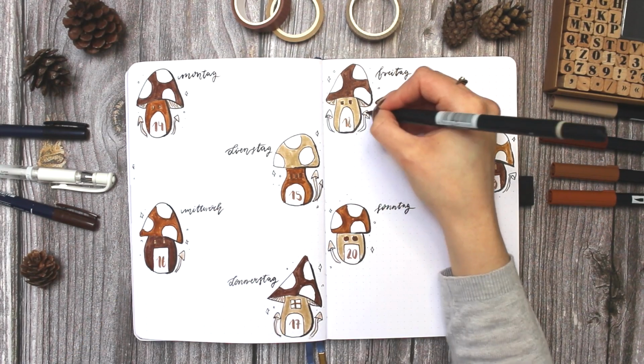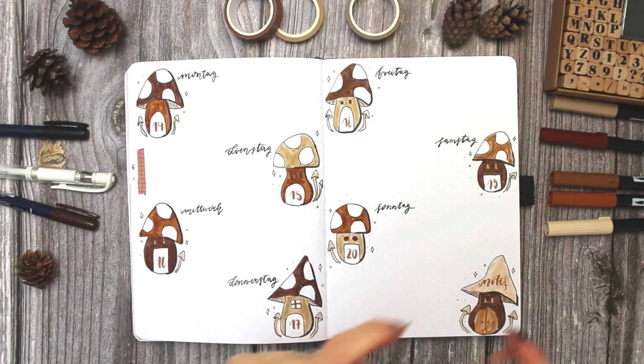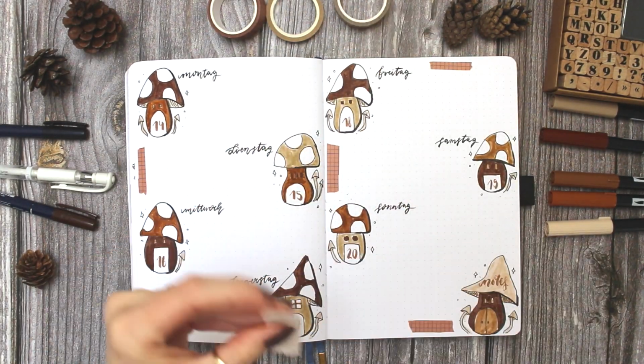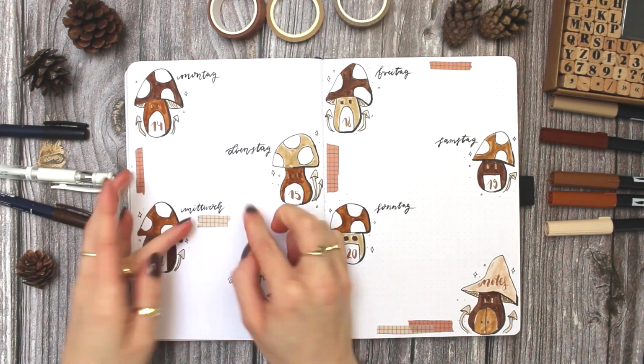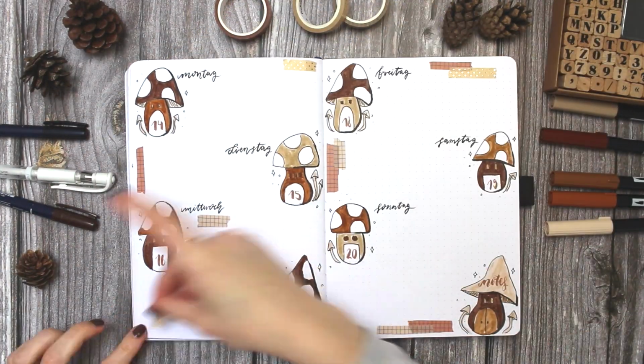One of my favorite things about this theme was adding these little mini mushrooms next to the mushroom houses. These were so easy to doodle, very, very easy and quick as well. And then also adding the washi tape, which I think really brings it all together.